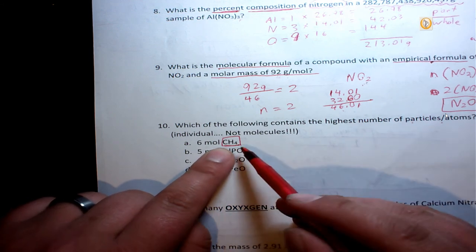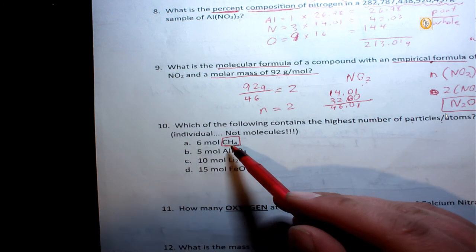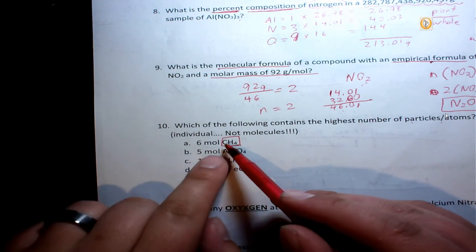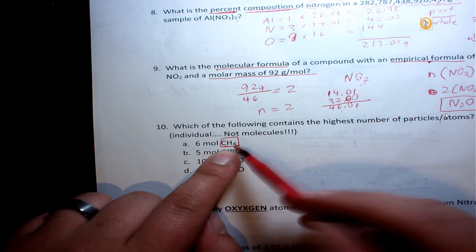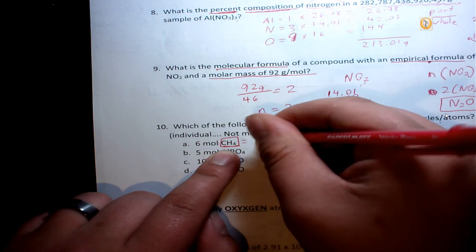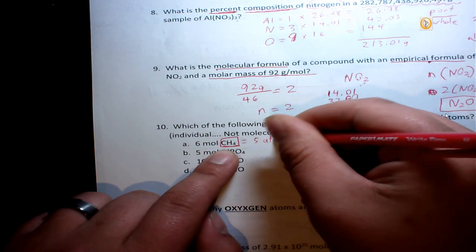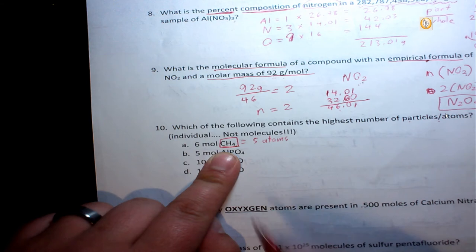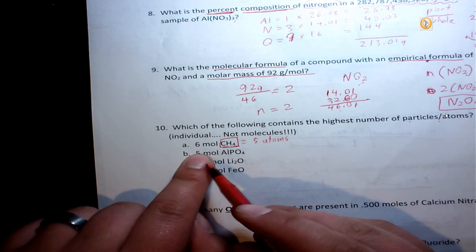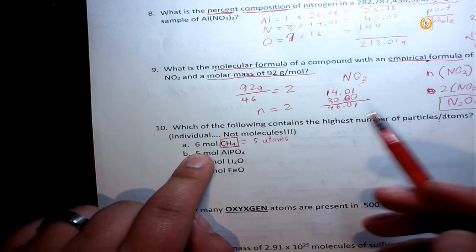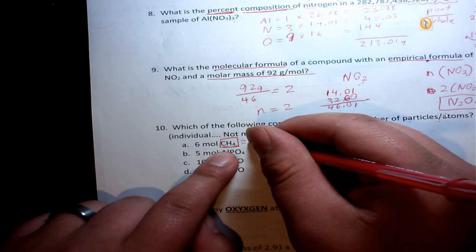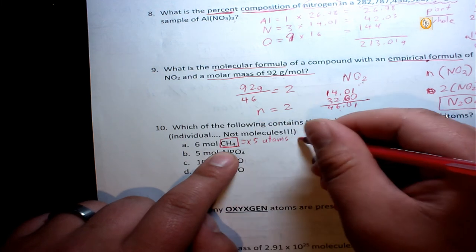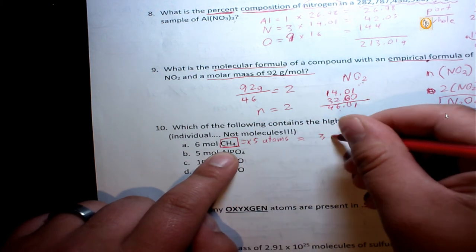So what this is literally saying for this methane, CH4, is we have 1 carbon and 4 hydrogens, giving us a total of 5 atoms. But we have 6 moles of it. The moles we would multiply by 6.02 times 10 to the 23rd, but like I said, we're skipping that. So we're just going to instead multiply 6 times 5, and we're going to get 30.